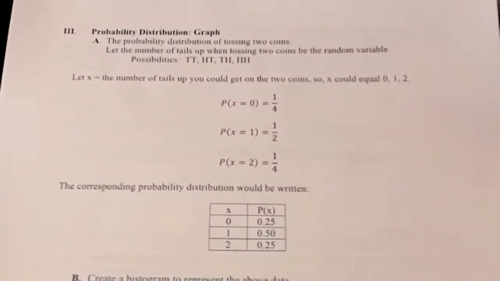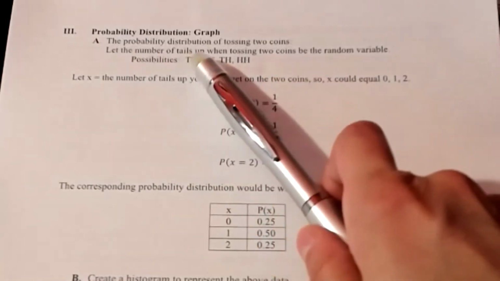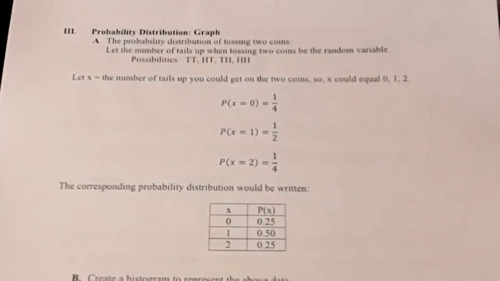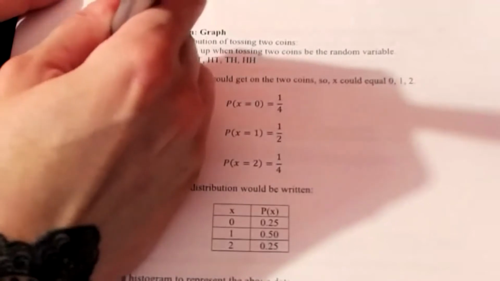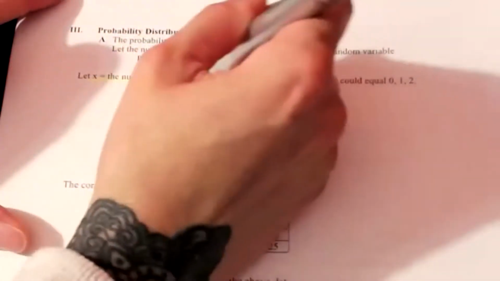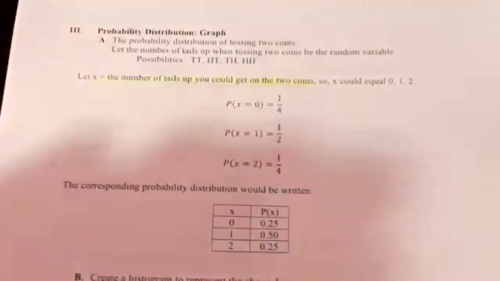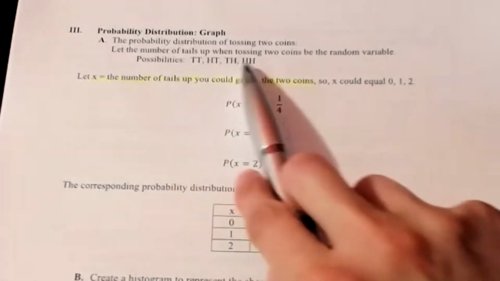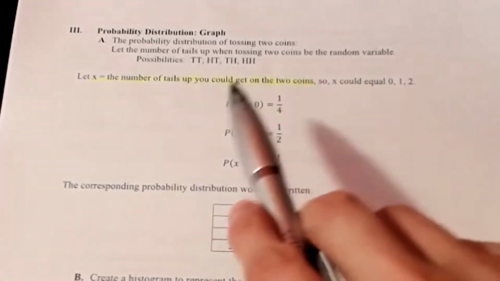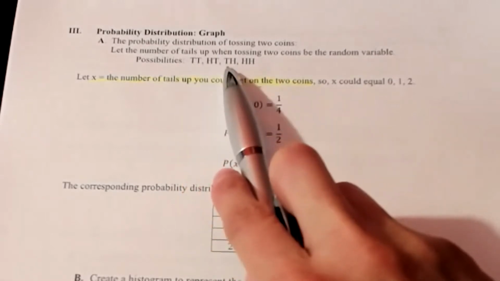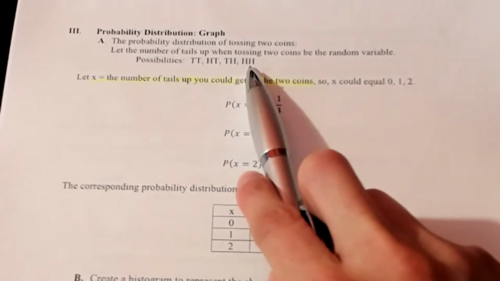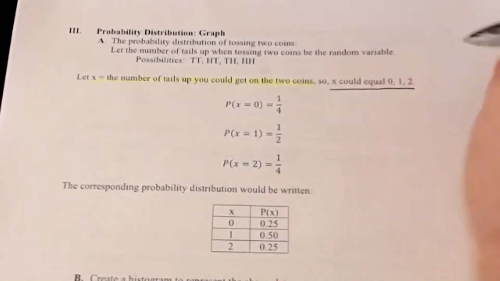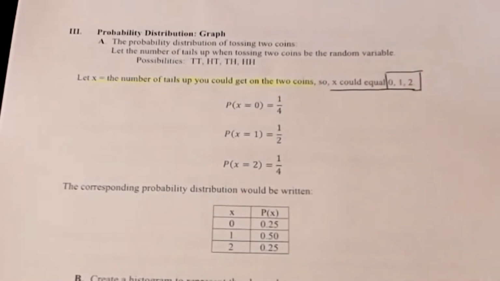What we want to do is call the number of tails up when tossing 2 coins the random variable. That's our x. So I'm actually going to highlight this statement. We're saying let x be the number of tails up that you could get on 2 coins. So what that implies is that in this particular set of outcomes, tails up can occur twice, once, or no times, 0 times. So x can take on any of these values: 0, 1, or 2. Remember, we're looking for the outcomes that have tails up.